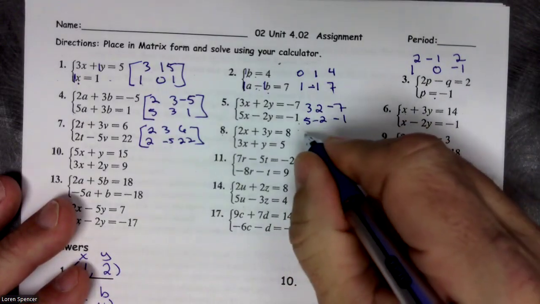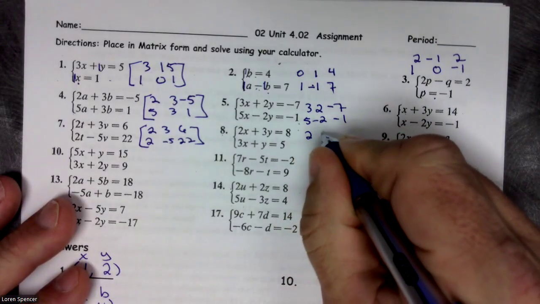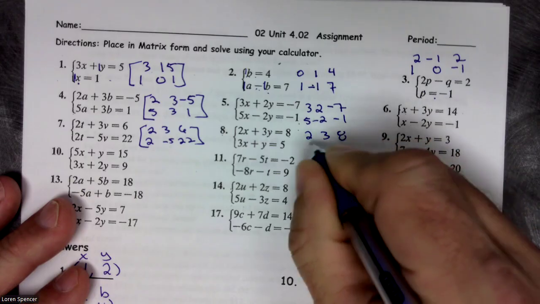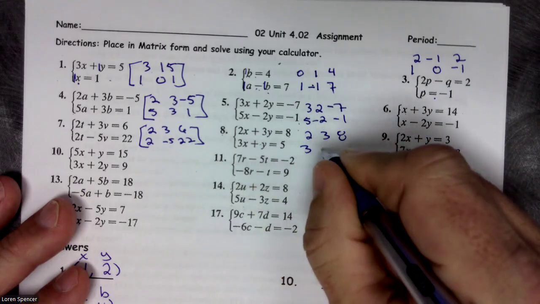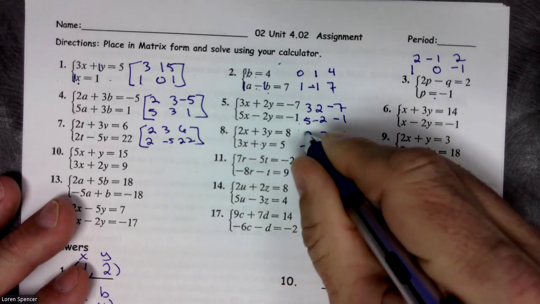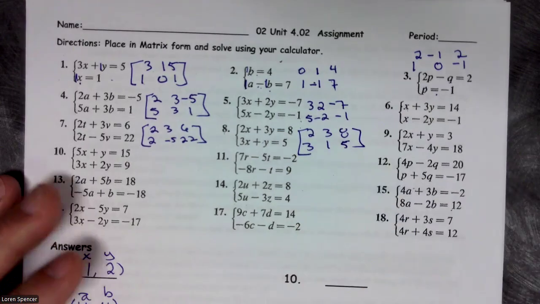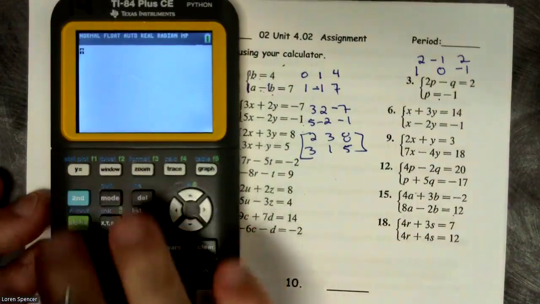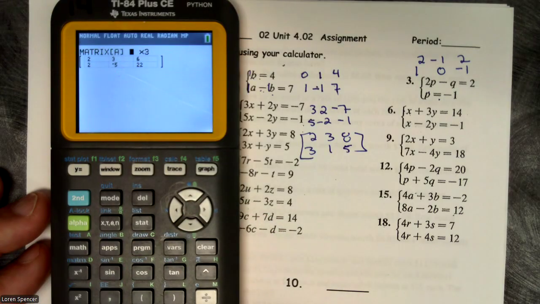Number 7, or number 8, we have 2, 3, 8, 3, don't forget that's a 1, 5, there's our matrix, and blue matrix, arrow to edit, press enter, 2, enter, 3, enter, and 2, enter, 3, enter, 8, enter, 3, enter, 1, enter, 5, enter.